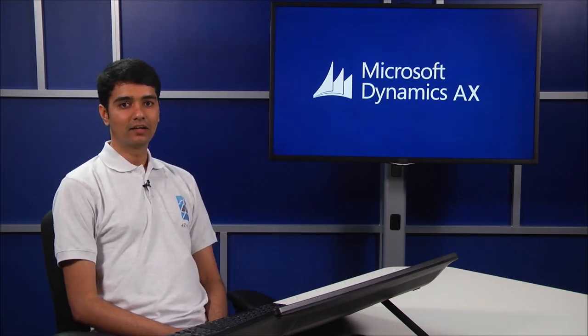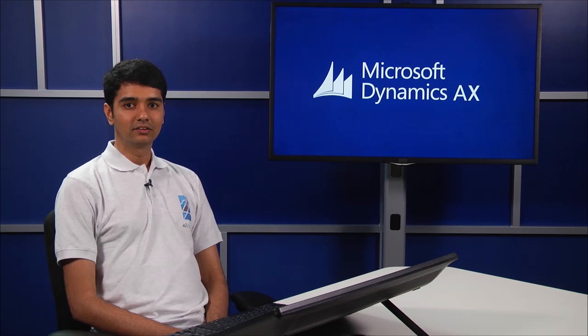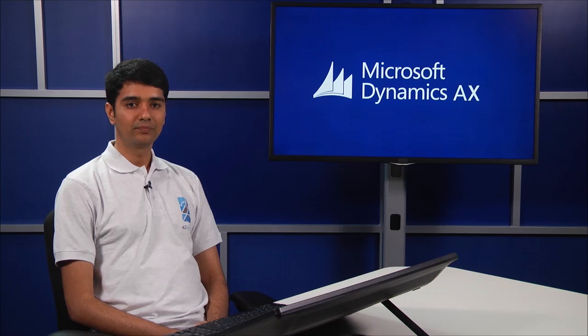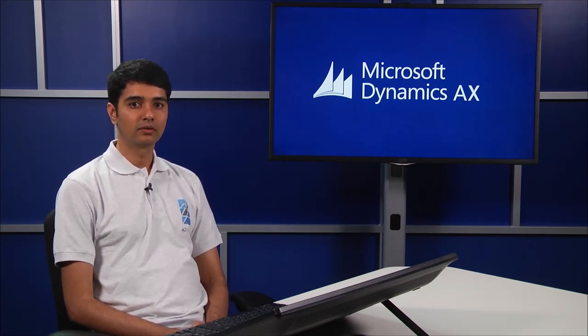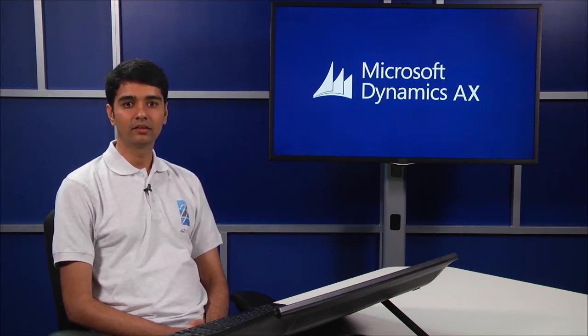Let's now look at how you can configure and install the data import export framework. If you're running AX 2012 R3 or AX 2012 R2 with cumulative update 7, then the data import export framework is already built into the AX setup program. All you need to do is install the components directly from setup, configure it, and you can start leveraging it to import and export data.